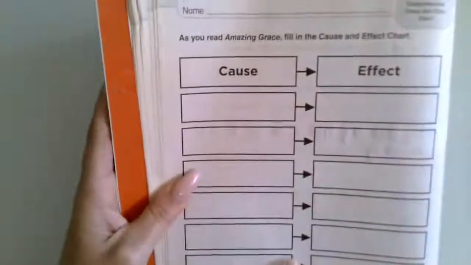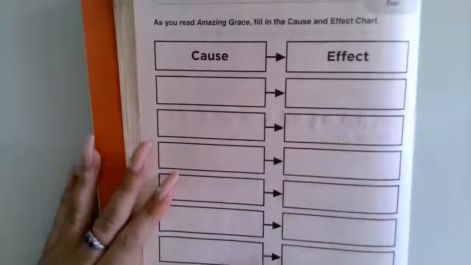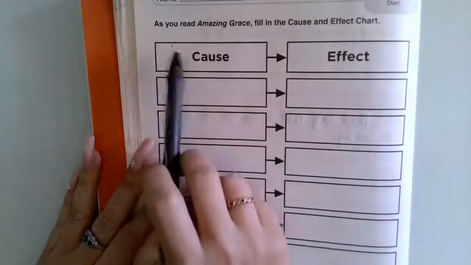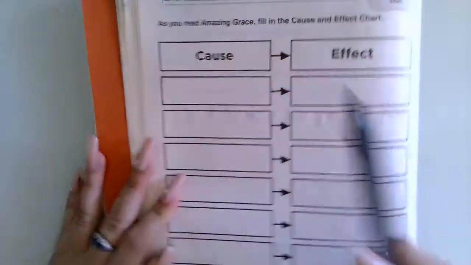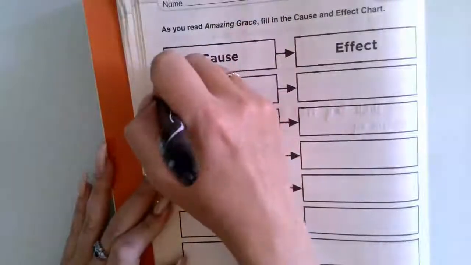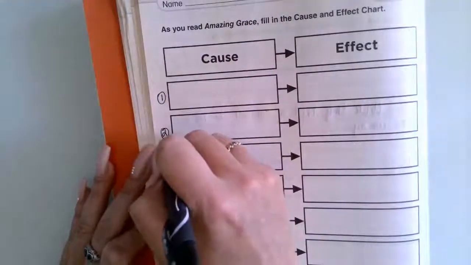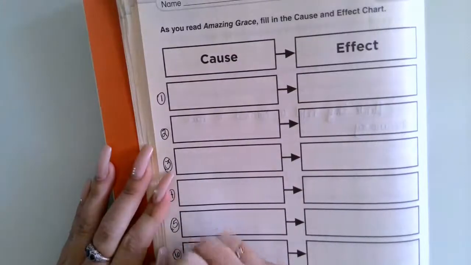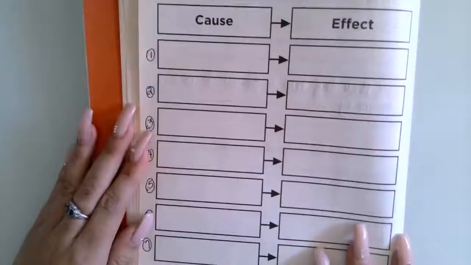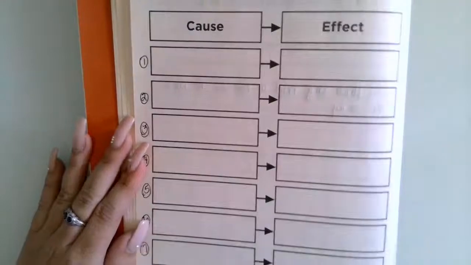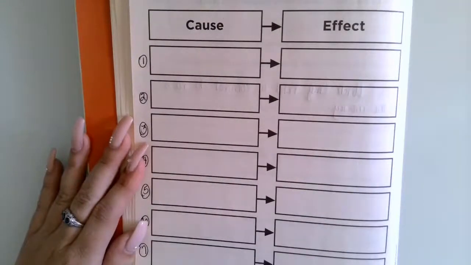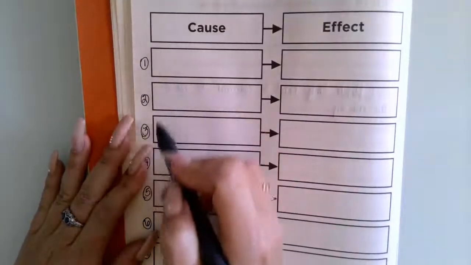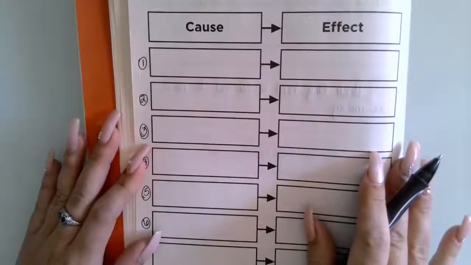So this is going to go with your story, Amazing Grace. Page 24, it says, as you read Amazing Grace, fill in the cause and effects. So you have 1, 2, 3, 4, 5, 6, 7 causes and effects to fill in. You only need to fill in, I think, the first 3. Yes. 1, 2, and 3, and you can choose any of them.